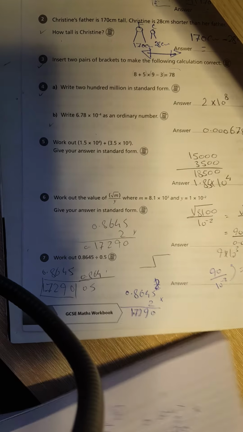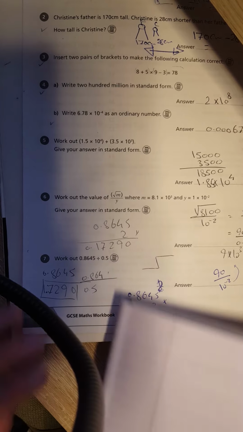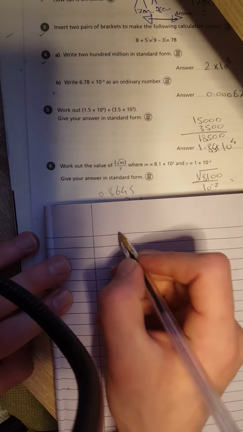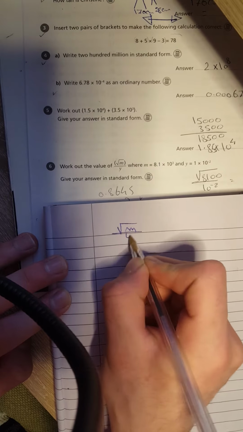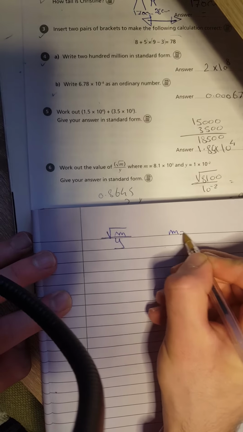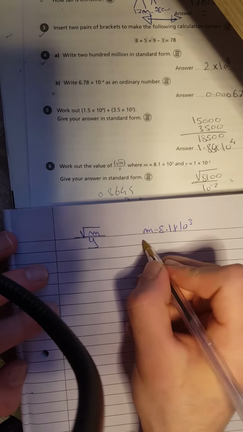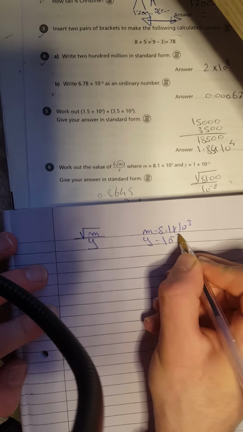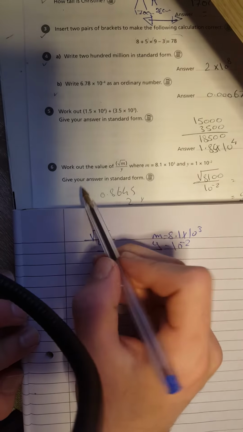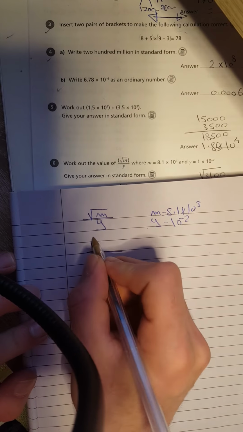Now question number 6, easy question. Work out the value of m under the root of y, and they give me the value of m, which is 8.1 multiplied by 10 to the power of 3, and they give me the value of y, which is 10 to the power of minus 2, and give your answer in standard form. So let's work it.